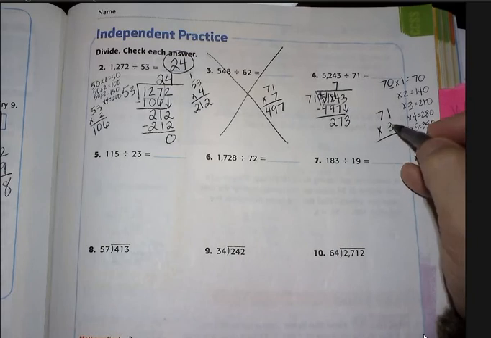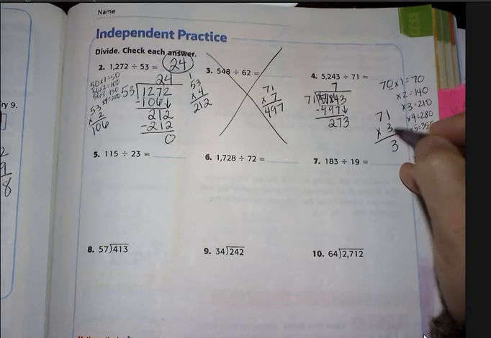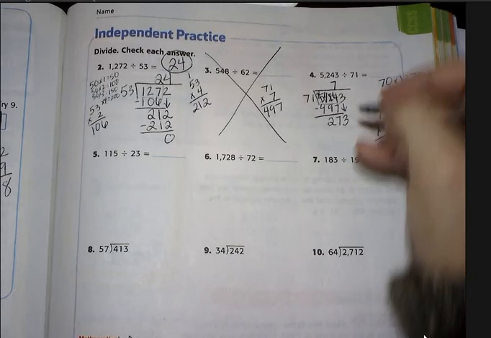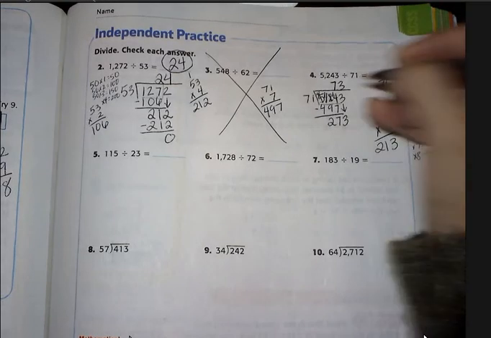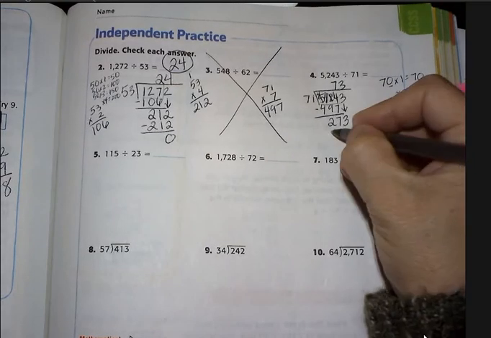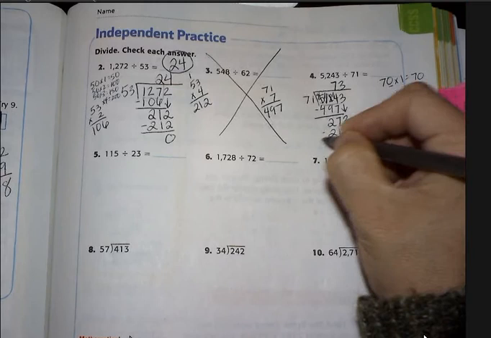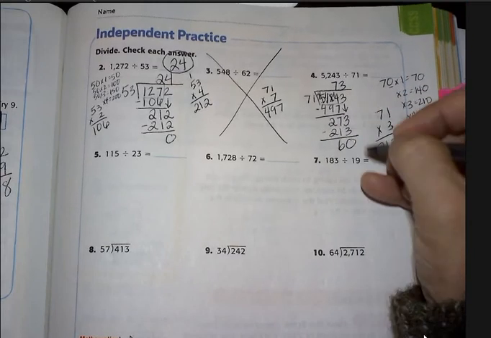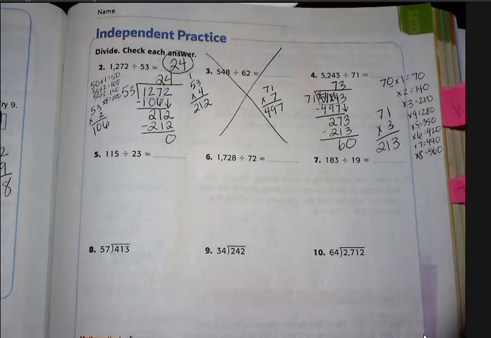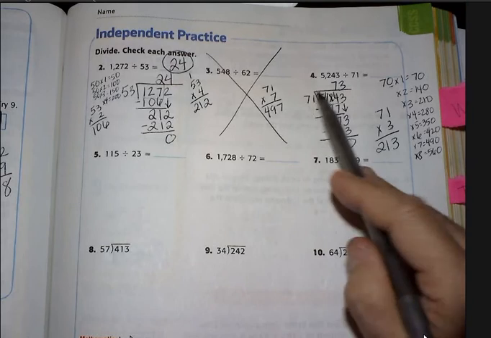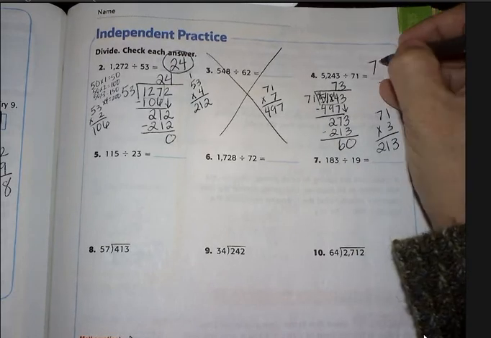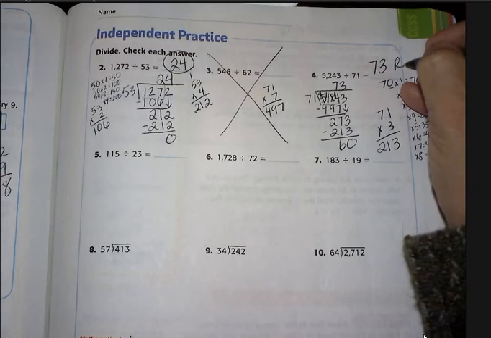3 times 1 is 3. 3 times 7 is 21. Is that going to fit? Yep. Okay, so we're going to put it times 3. 3 times 71, we know our answer is 213. I subtract. 3 minus 3 is 0. 7 minus 1 is 6. Mrs. Bodell, 60? Can a remainder be 60? Well, it can if my divisor is 71. Remember, it just has to be less than that. So my answer to this is 73, remainder 60.